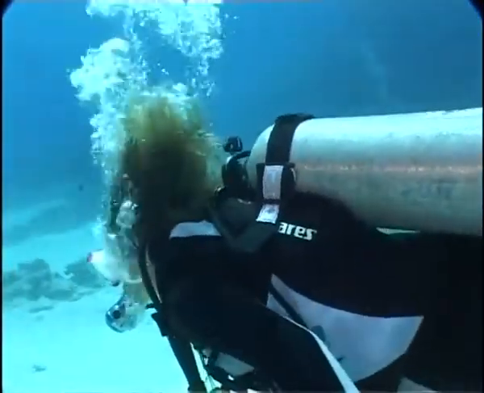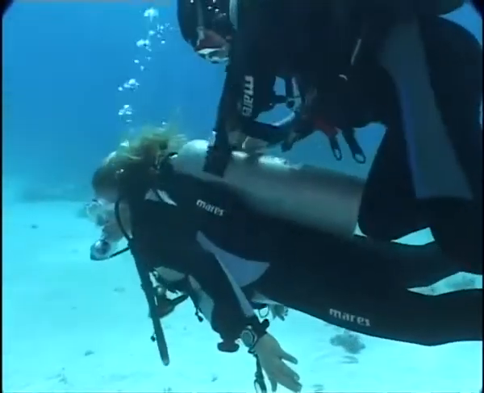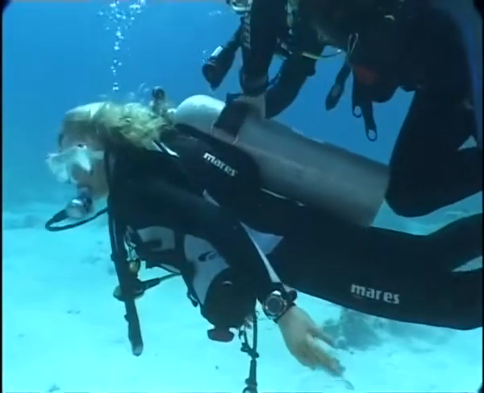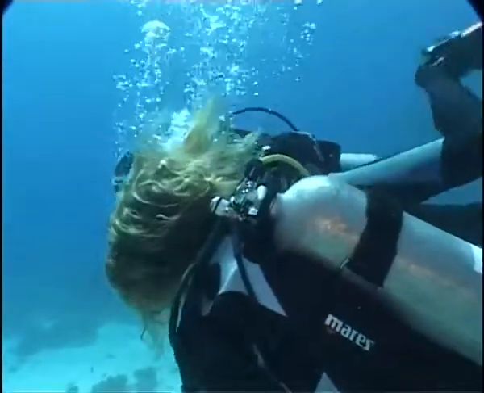If you realize that your cylinder is slipping down during a dive, move into a horizontal position. Hold the cylinder in place with your hands and get your buddy to tighten the straps and fasten it in the right position.